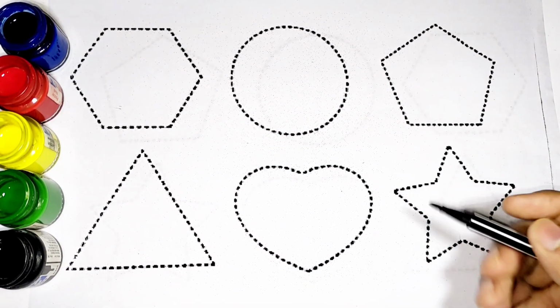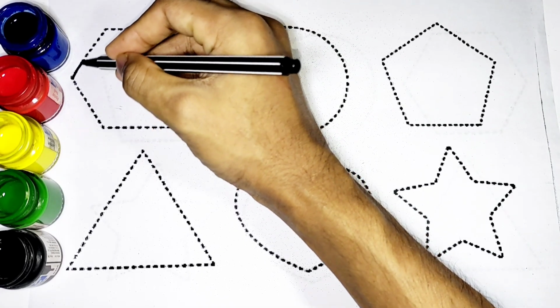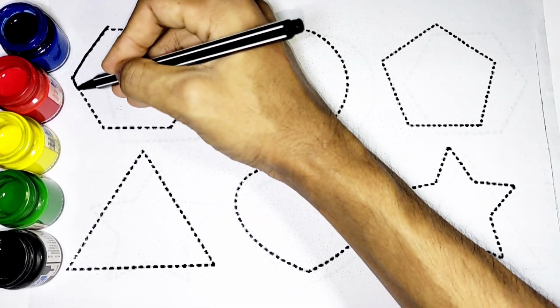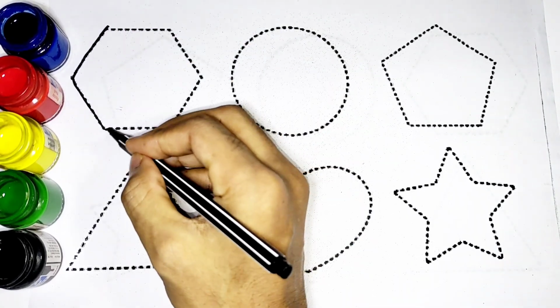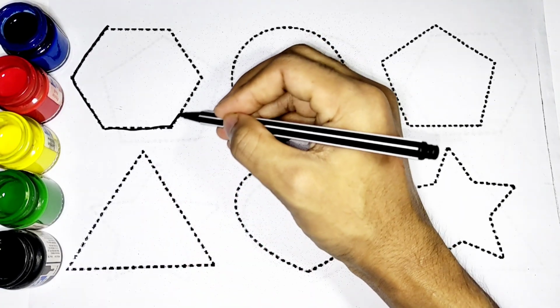Now we draw and coloring 2D shapes. First we draw the shape of hexagon. Now we draw the shape of hexagon.